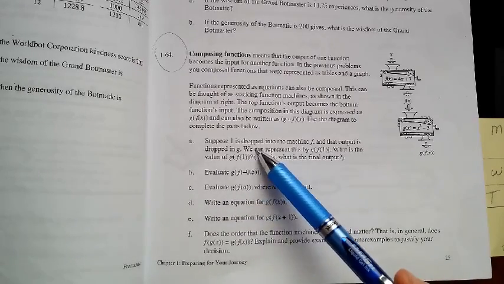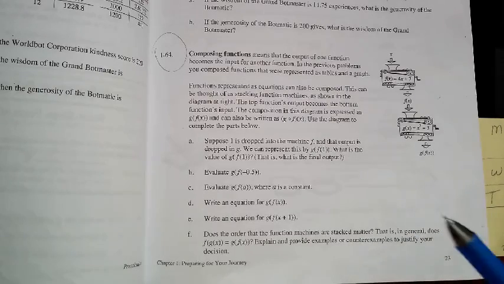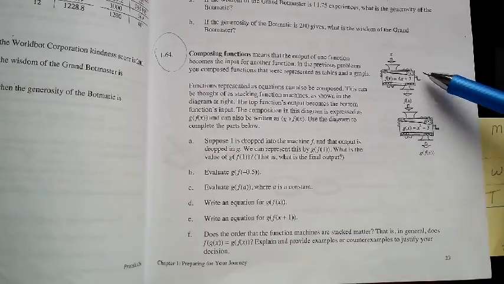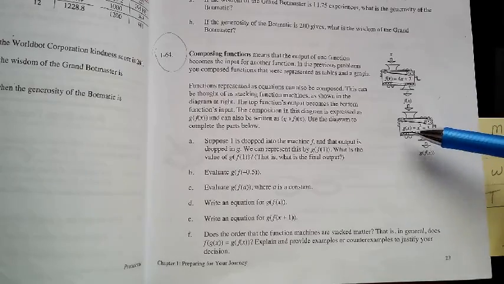It says suppose 1 is dropped into the f machine. Where's the f machine? Well, this one's f of x, that one's g of x. Okay, so 1 gets dropped into this top machine. What's the value of g of f of 1? Well, to get to the g, we've got to go down here.